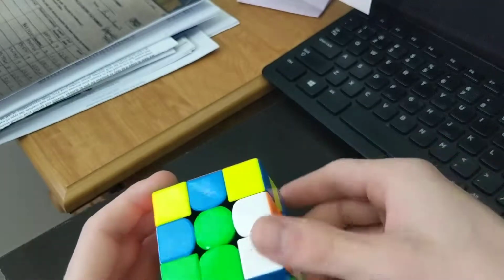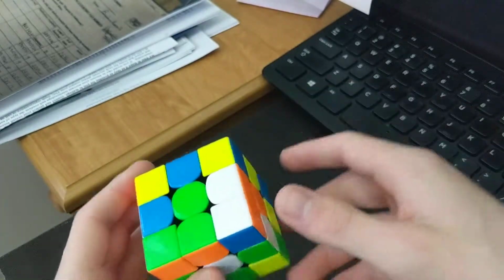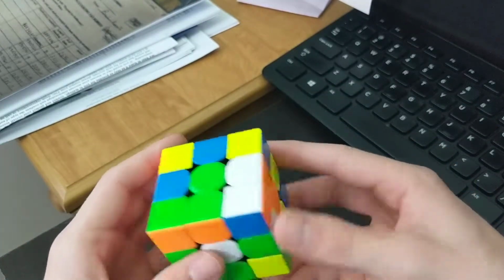So that means I'm going to have to put the orange towards that direction. I don't know if that helps. That's just my kind of mindset.